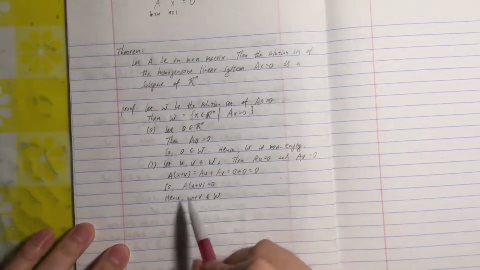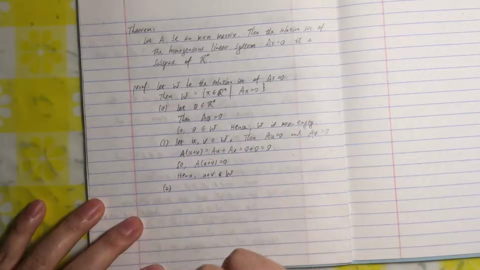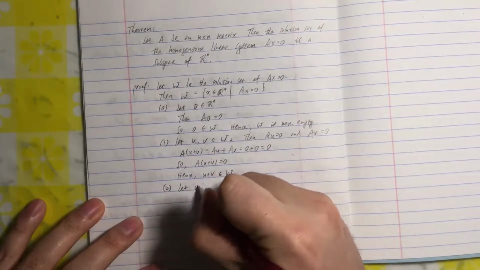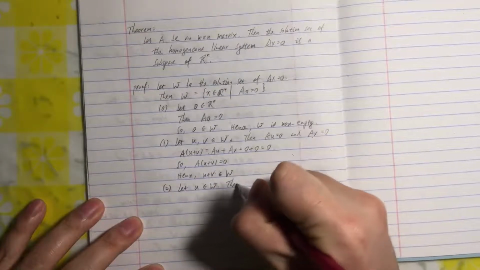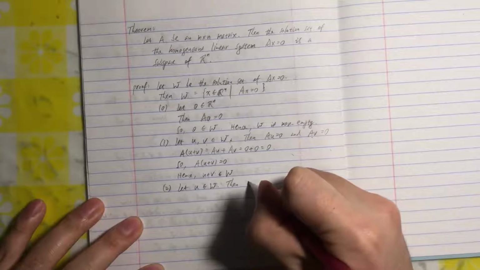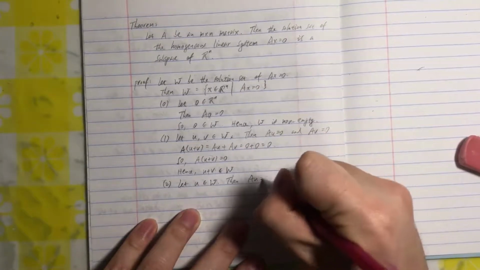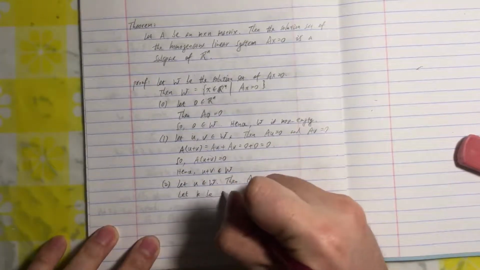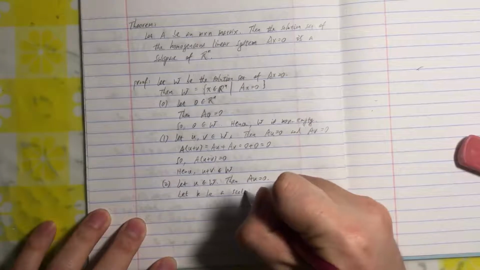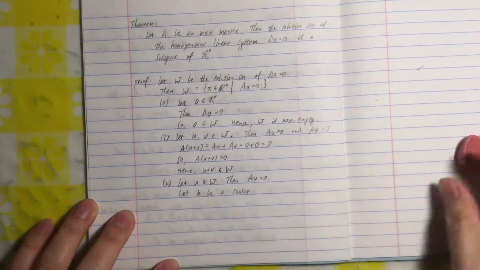So W is closed under vector addition. Next, we have to show that W is closed under scalar multiplication. Let u belong to W, which means Au equal to 0. Let k be a scalar. We try to show that ku also belongs to W.